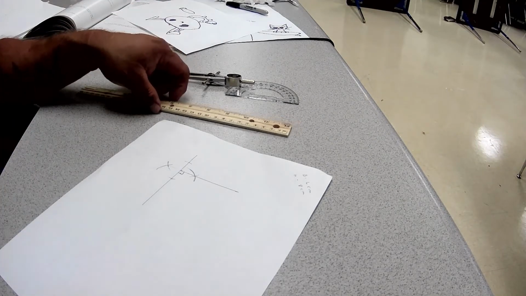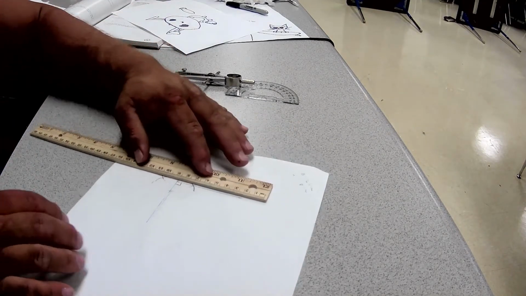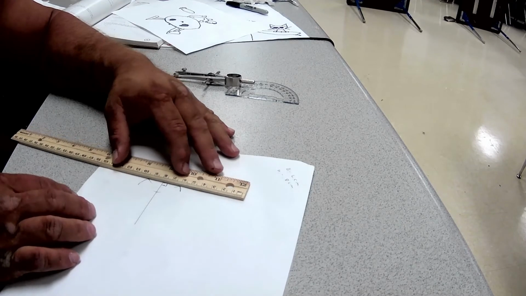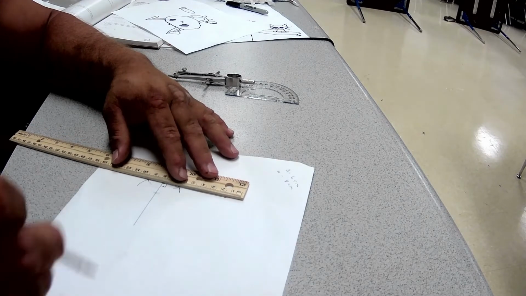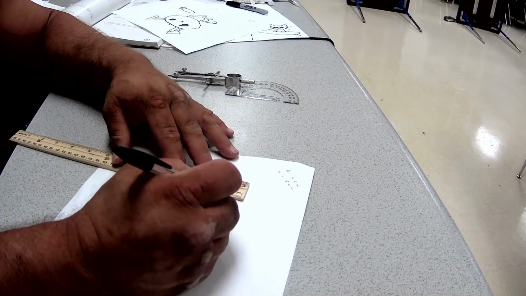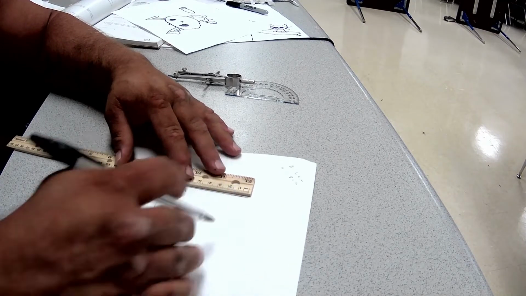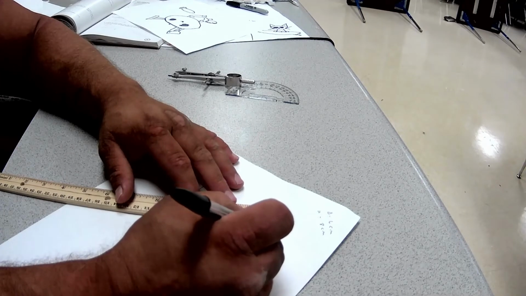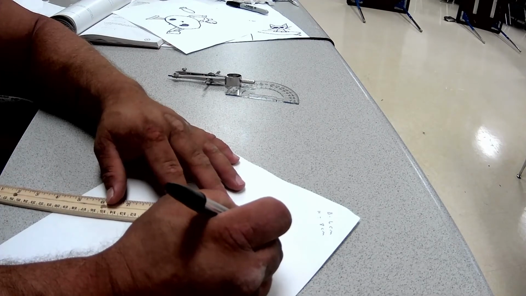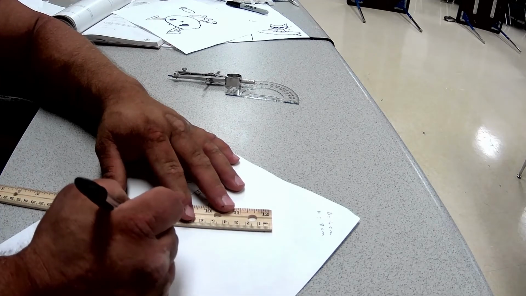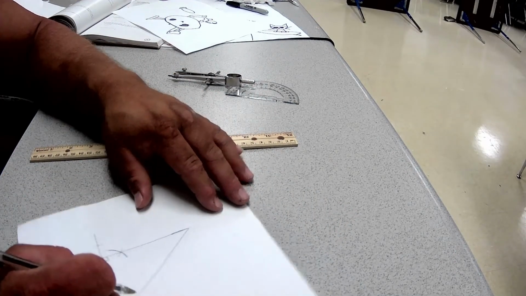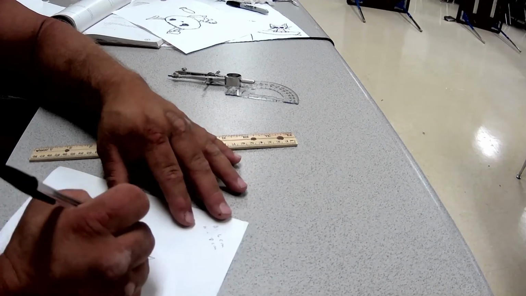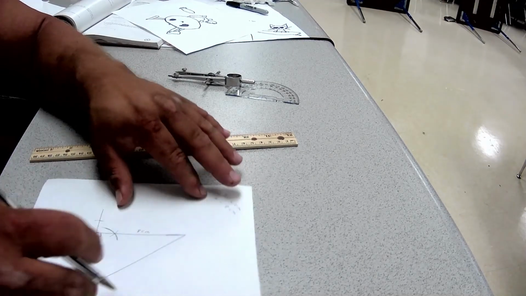Now I'm going to create a right triangle from this perpendicular line I created. We said our height was 8, so I'm just going to extend out my line so that it's 8 centimeters. Then I'm going to connect the two ends and label 6 centimeters, 8 centimeters.